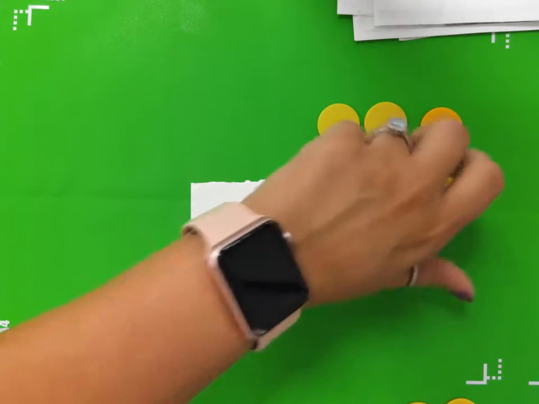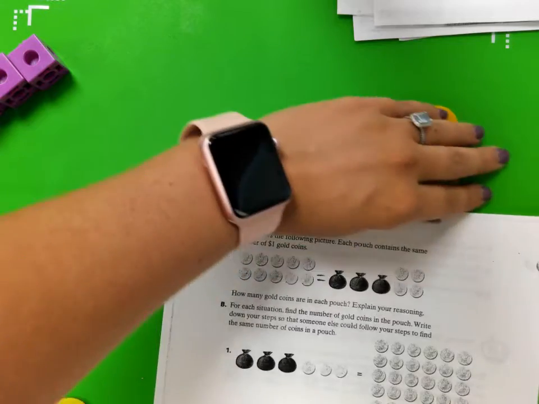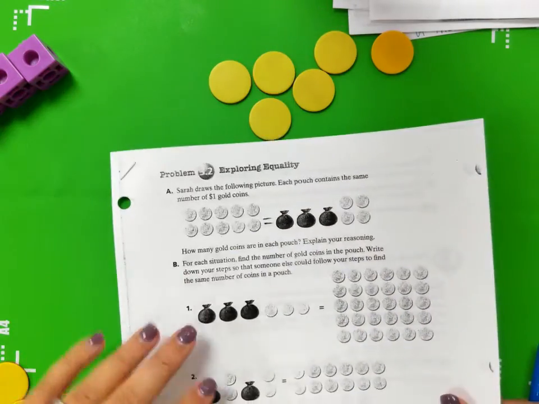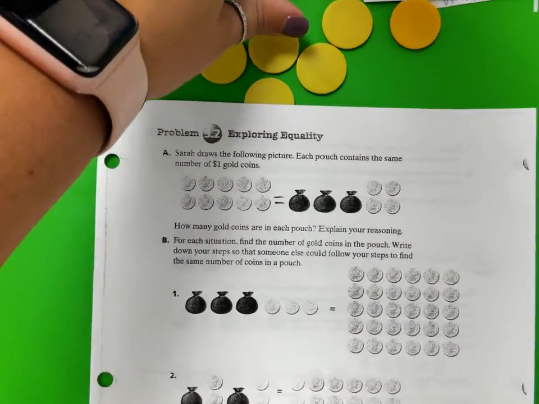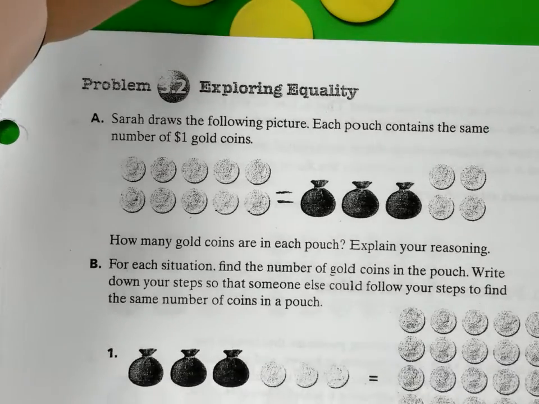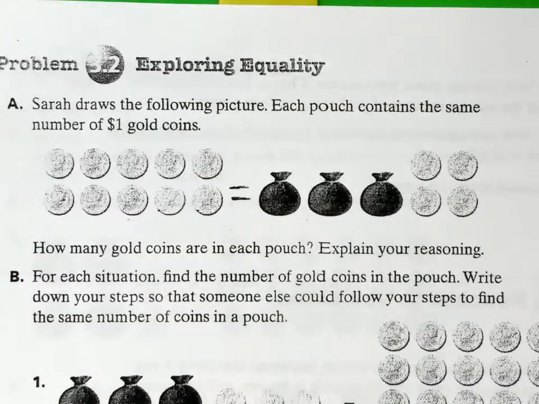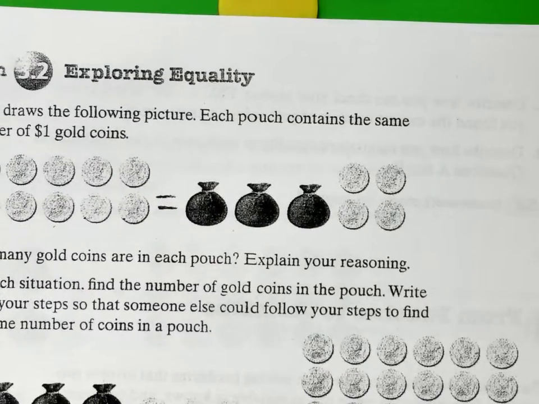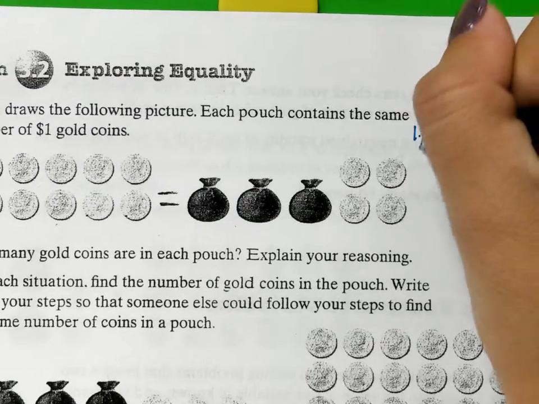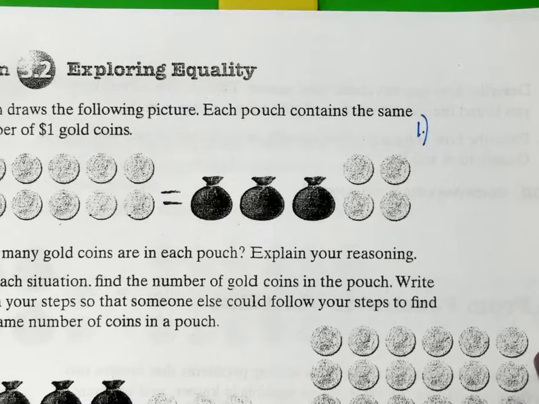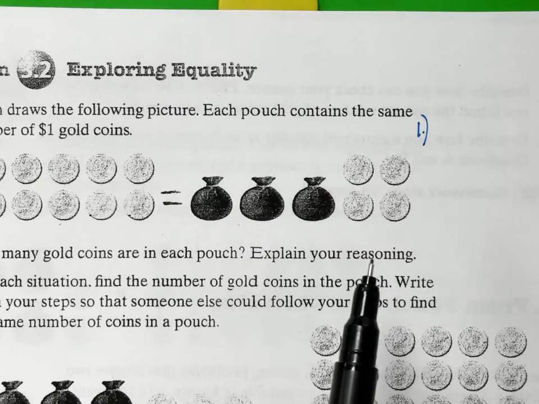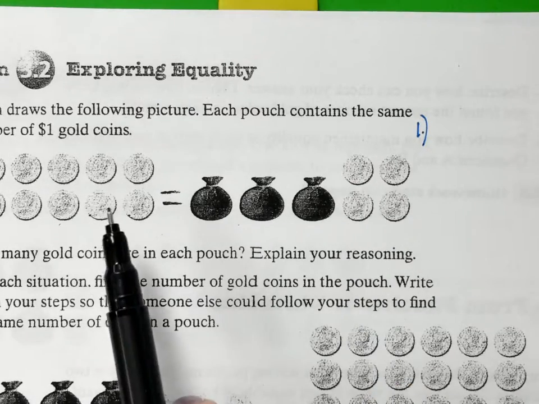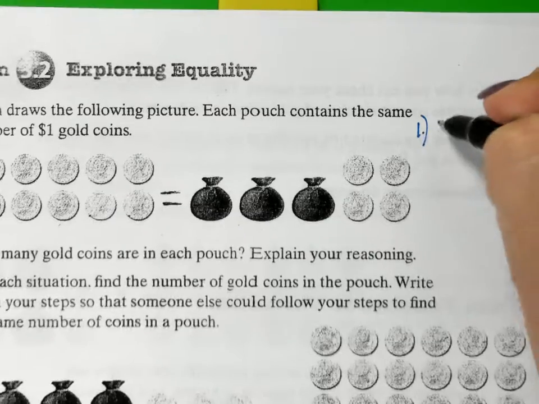So let's write this up on our paper. Guys, hush. So if I'm going to write my steps as to how I did this, what was the very first step that I took? I subtracted 4 coins from both sides. Yes.